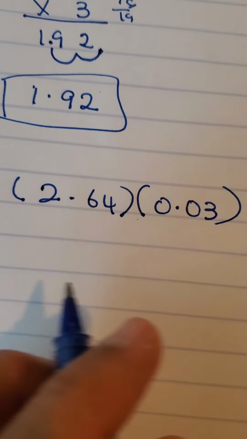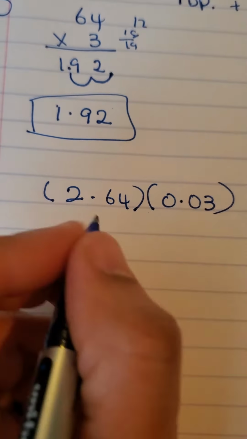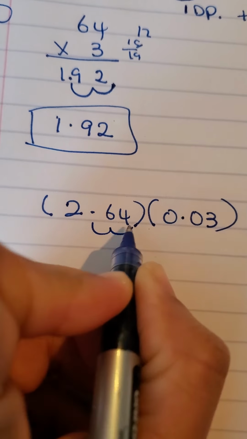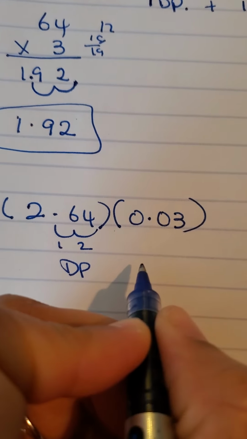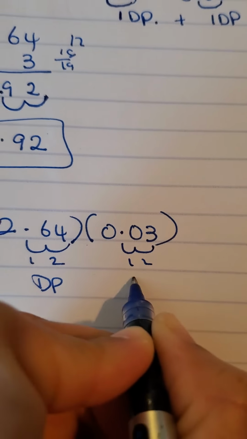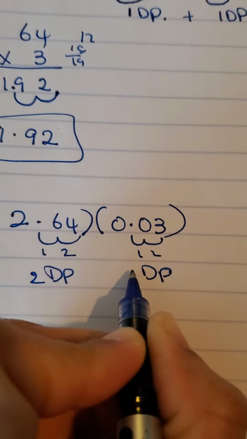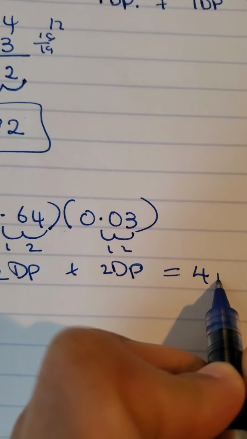So again, I am not working with decimals, especially if you're not allowed to use a calculator. So here it's 2 places before I can make it a whole number, 2 dp, and here is another 2 places, another 2 dp. I notice that my total is 4 dp.